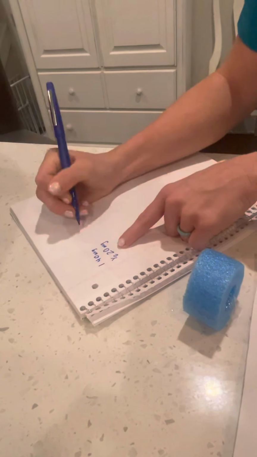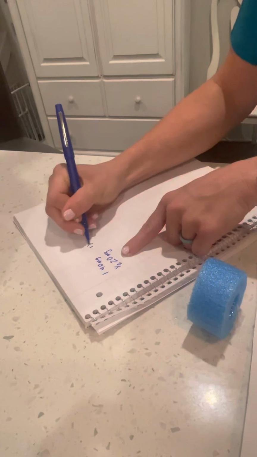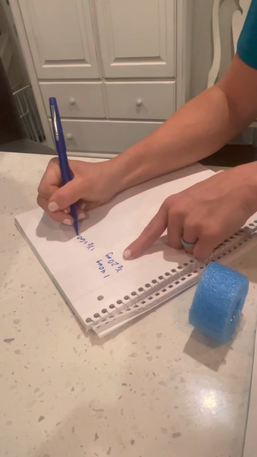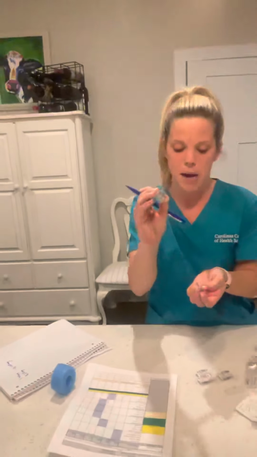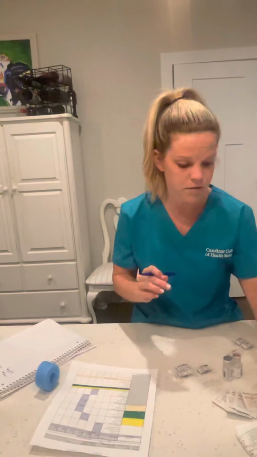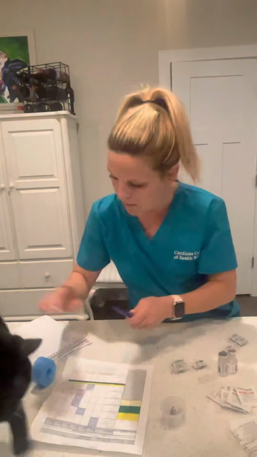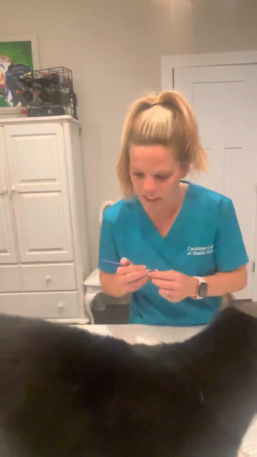Milligram. So that would mean that 1.5 tablets is going to be 60 milligrams, which is what he needs. So he would get 1 tablet, and then I would split the other tablet in half. So there's 1.5 for his Lasix.